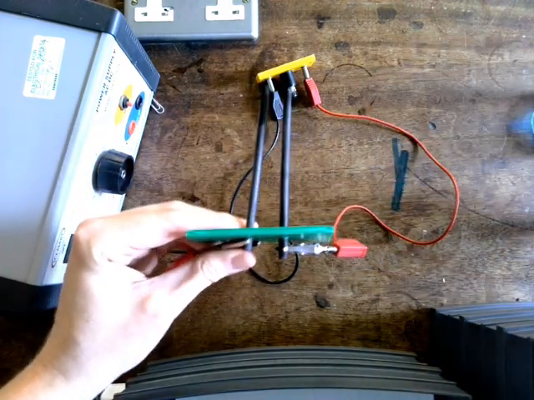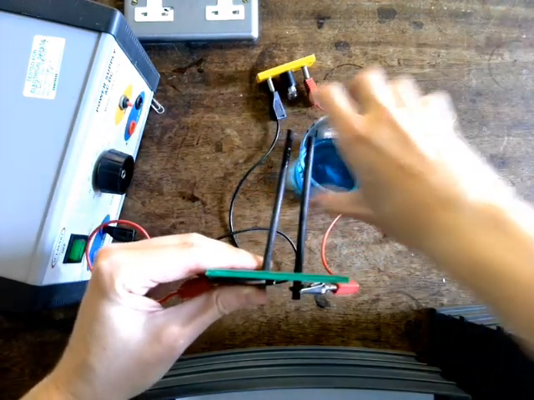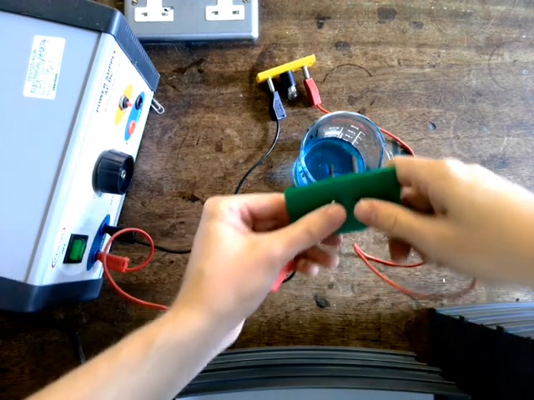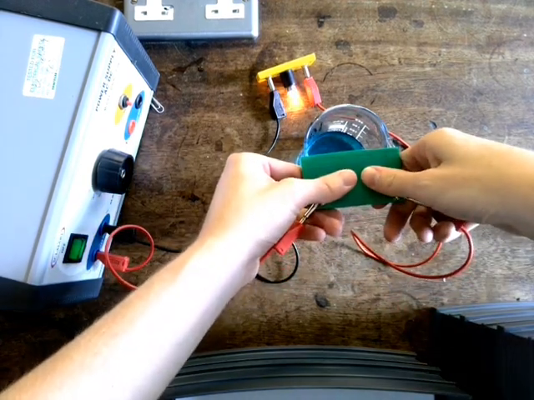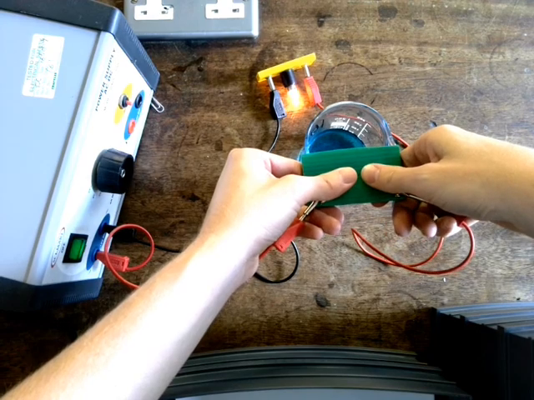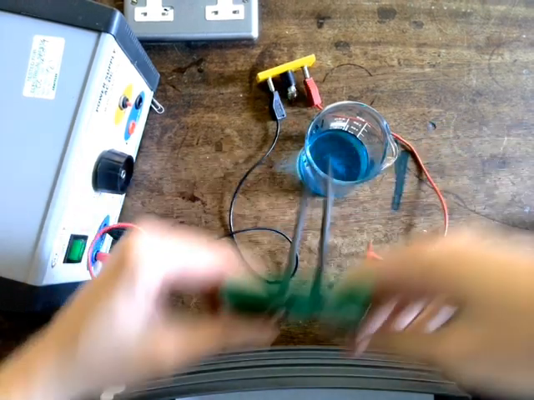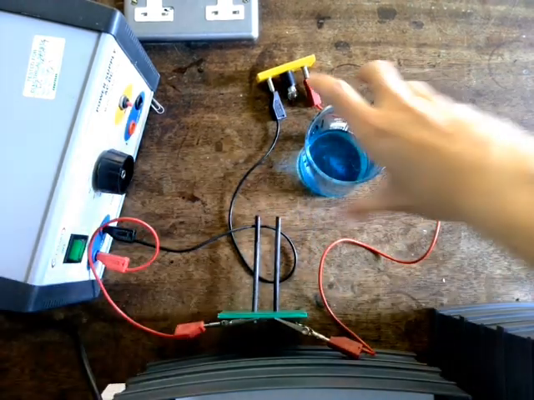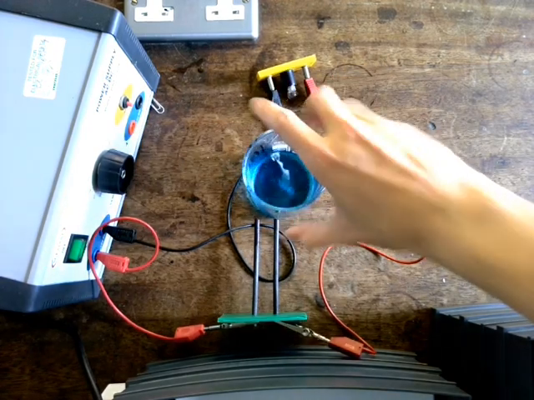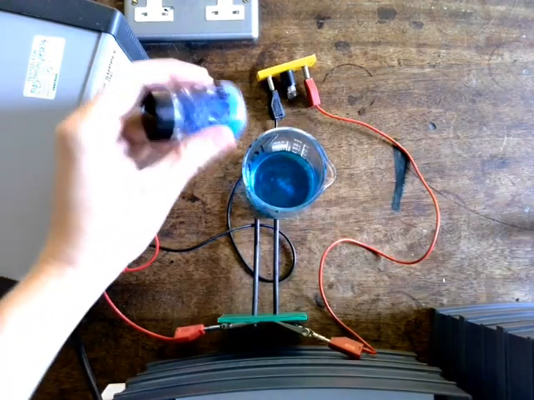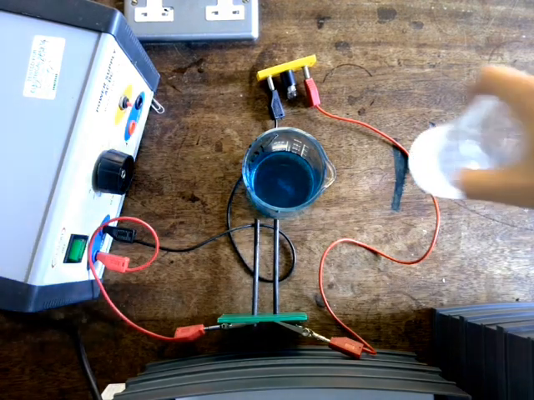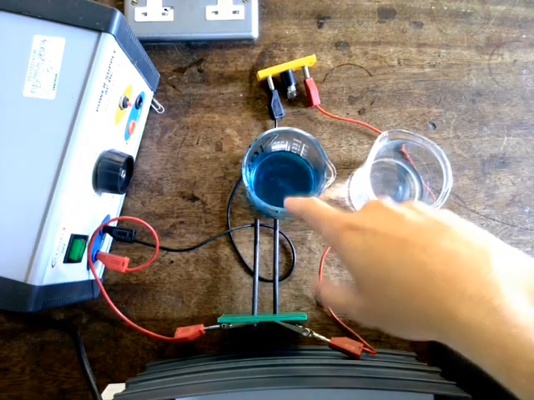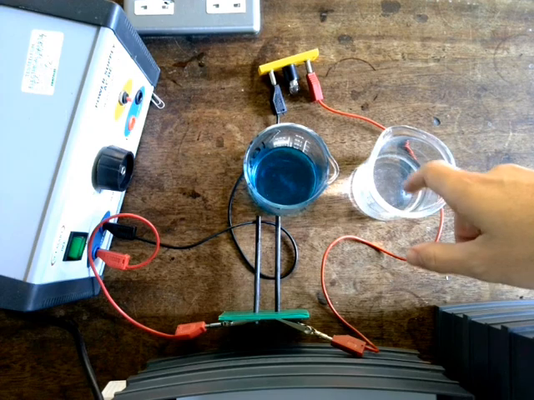Now, if I take the solution where I've dissolved some of the salt in there, so some of the copper sulfate in there, and I put that in, the bulb now comes on. All right? So you can see that because this one has got some of the copper sulfate dissolved into it, it conducts electricity. Whereas this one does not.